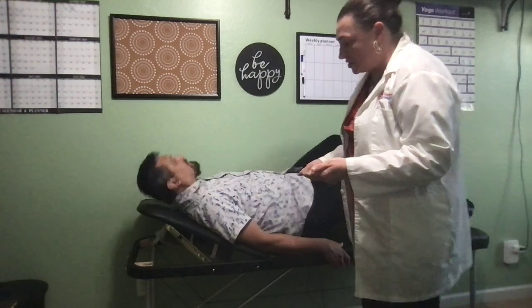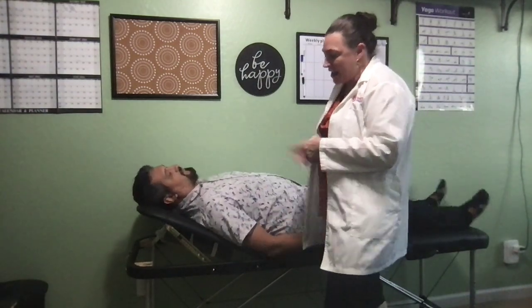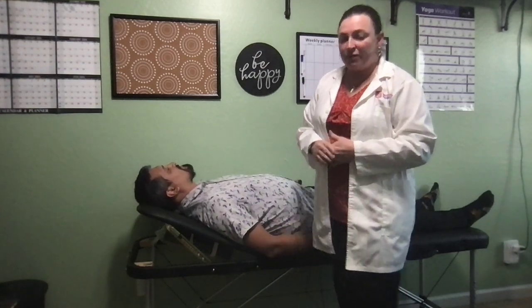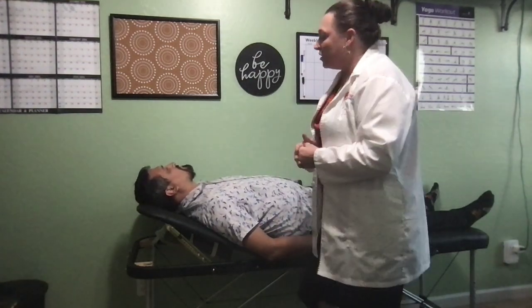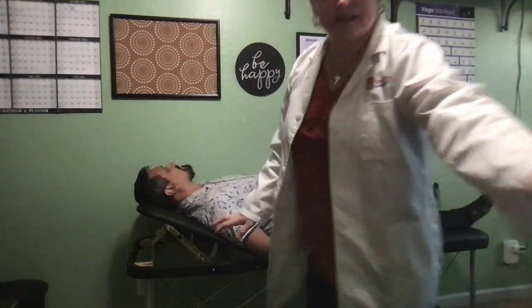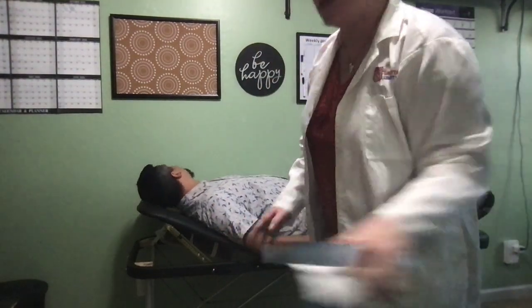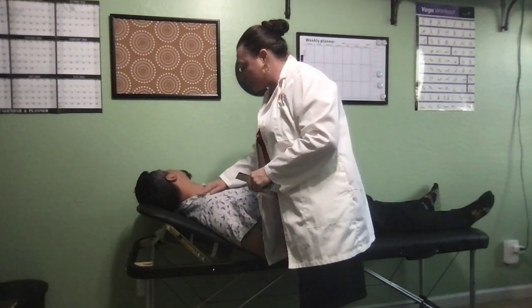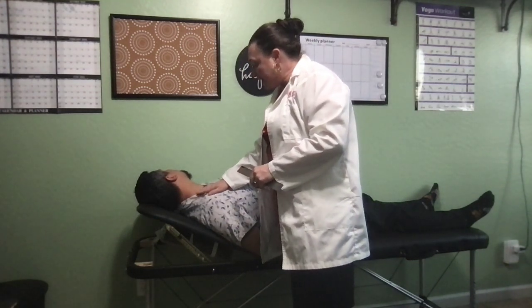The bed needs to be at 30 to 45 degrees, which this one is pre-done at about 30. When the patient is laying down, this is something that can only be done from the right-hand side of the bed. So we're going to ask the patient to go ahead and look towards the left. Let me grab my stuff here. And while the patient is looking towards the left, we just want to be able to visualize the carotid itself.